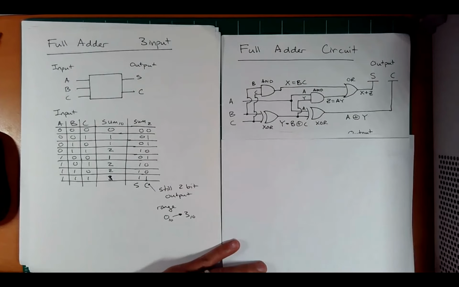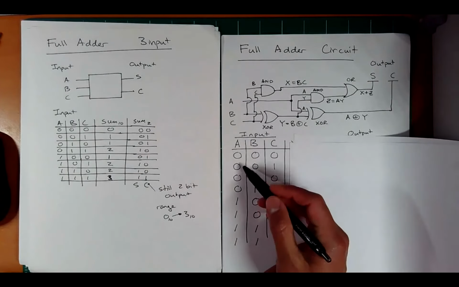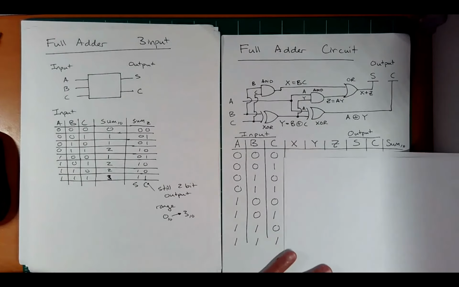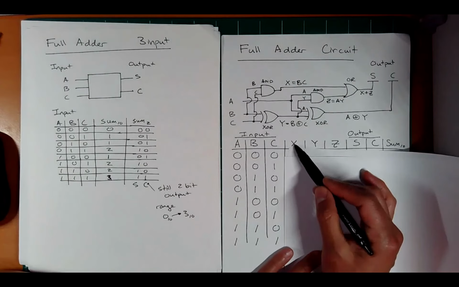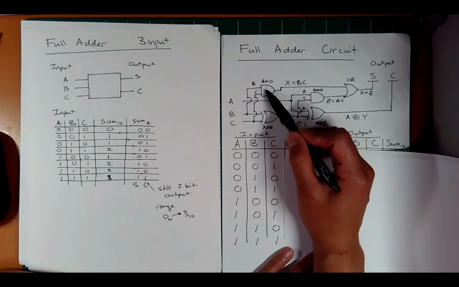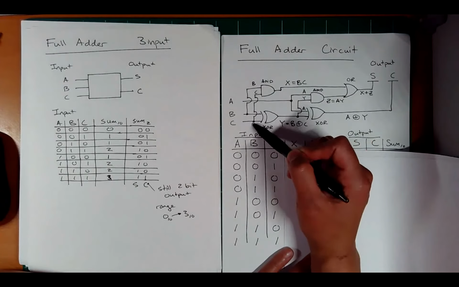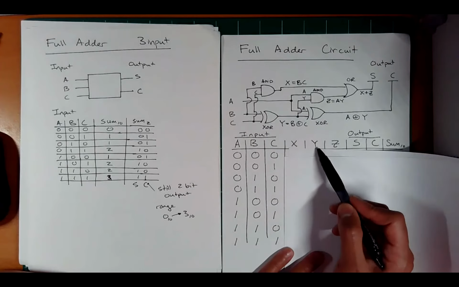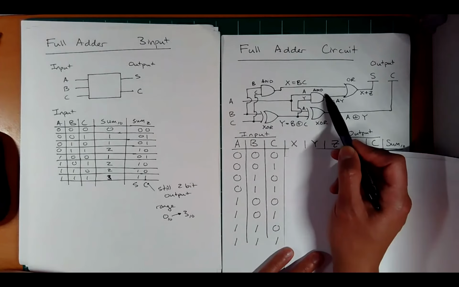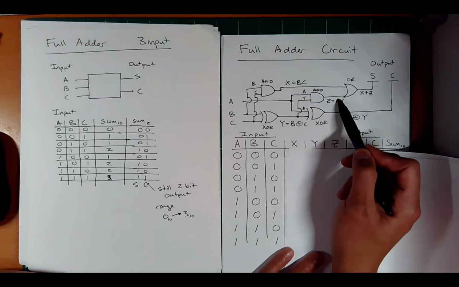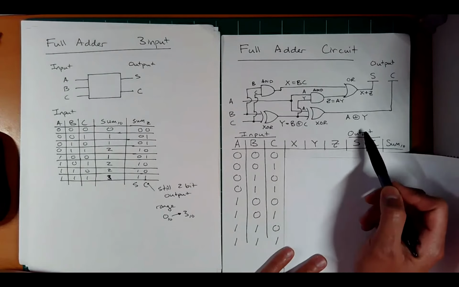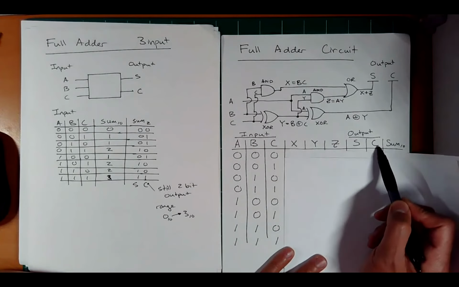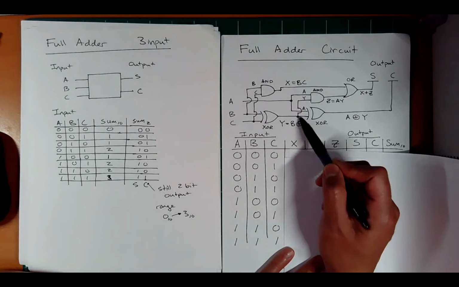We can prove this to ourselves by building out a truth table. The same truth table, 0, 0, 0, and all the way through, right? I'm not going to go through that again. But look at this. I have outlined here X, Y, Z. X is going to be the output of the AND for B and C. Good. Y is going to be the output of the exclusive OR between B and C. That's fine. Z here is the output of Y ANDed with A. Good. And what do we have here? S is going to be the output of X ORed with Z. And C is going to be A exclusive ORed with Y.